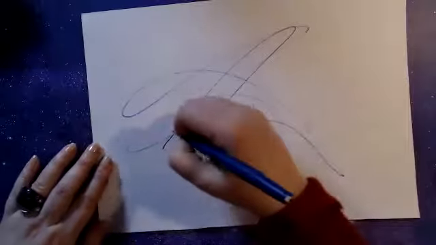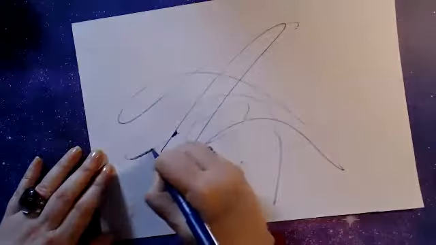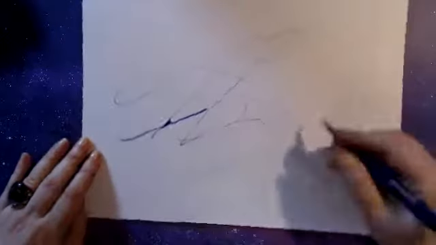We're going to begin rounding. Sometimes markers don't do lines thick enough.